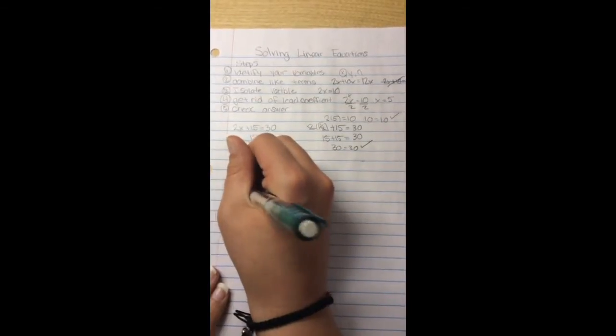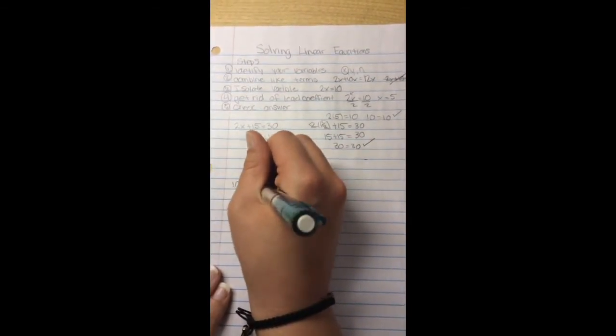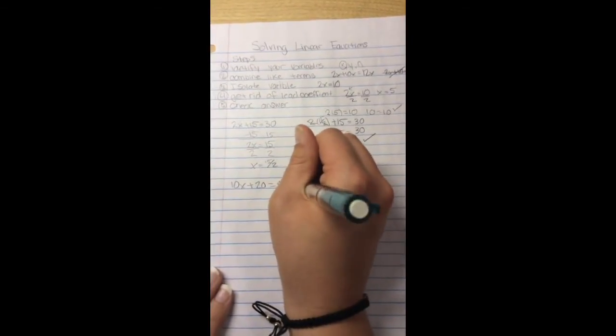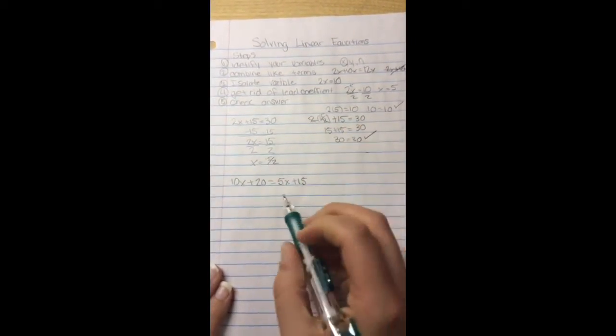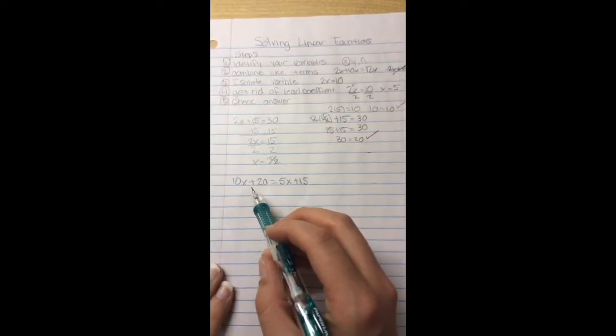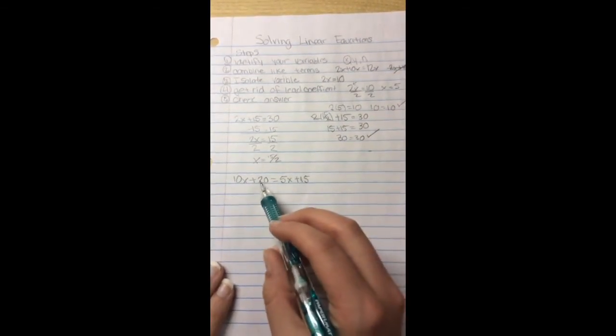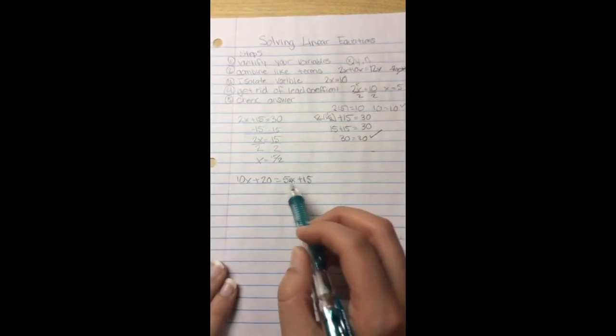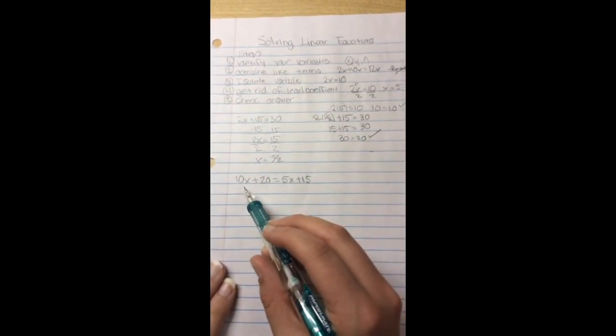Now, we're going to do 10x plus 20 equals 5x plus 15. For this, we have 2 variable terms and 2 non-variable terms, so we are combining 2 steps.